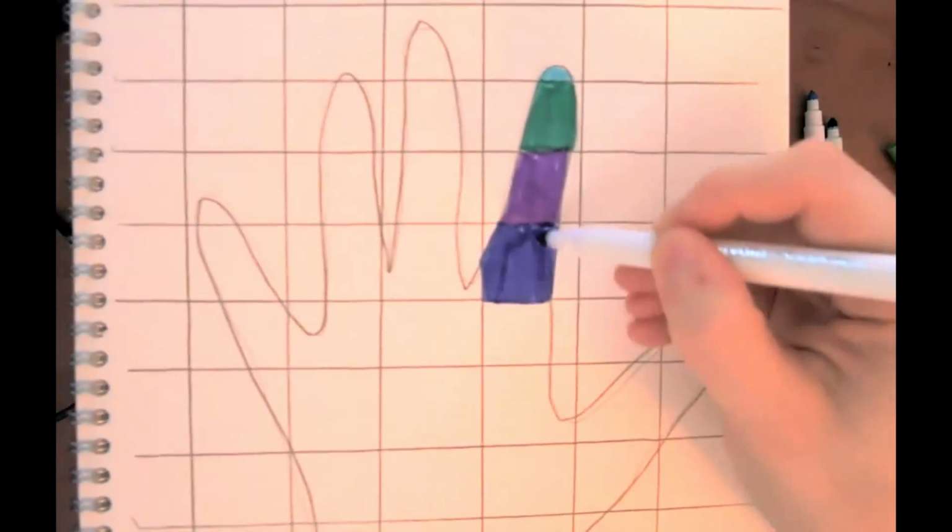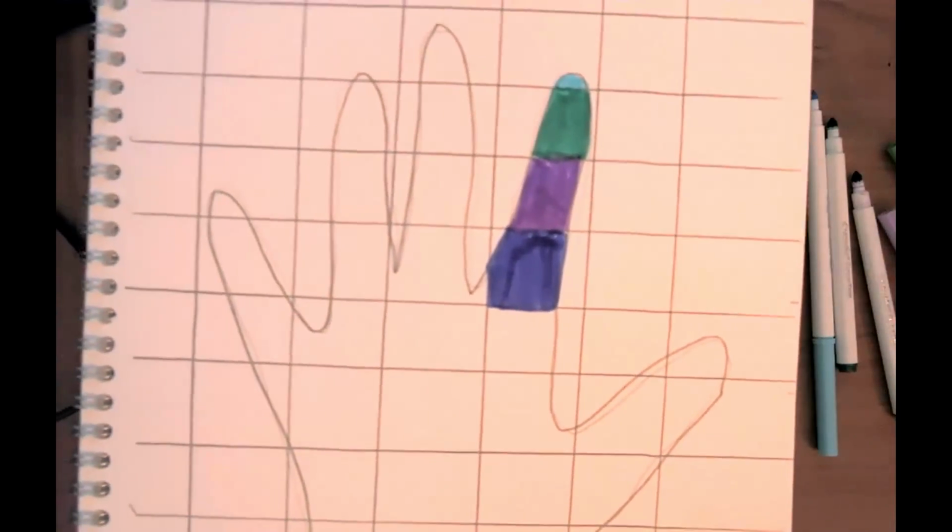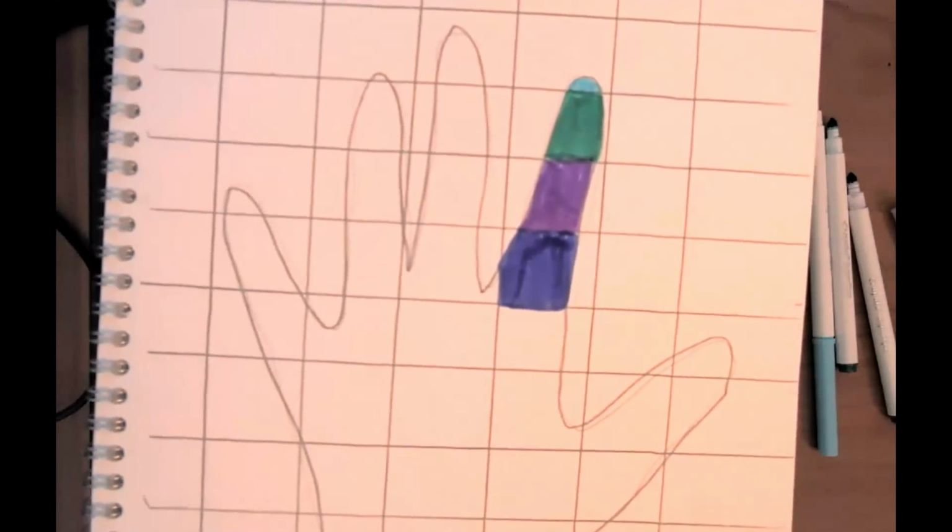Now, can we do it? No, I'm still showing you guys the instructions. Hold on. I know you're excited, but you got to be patient.